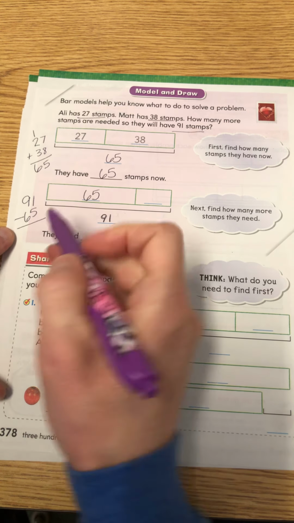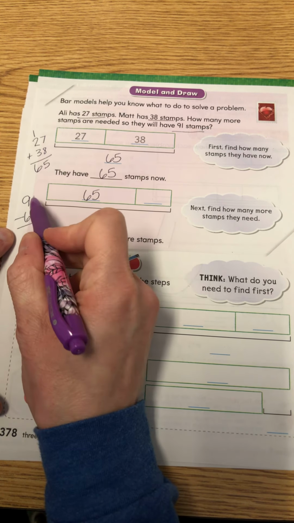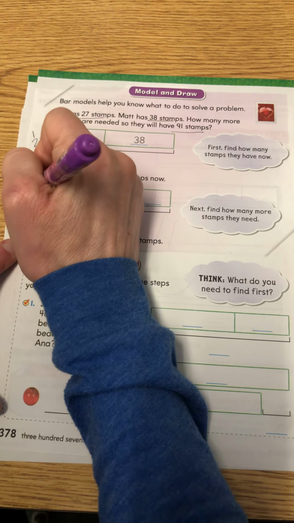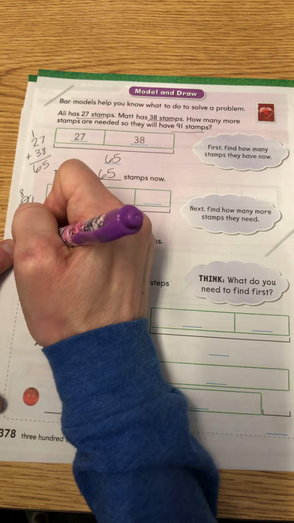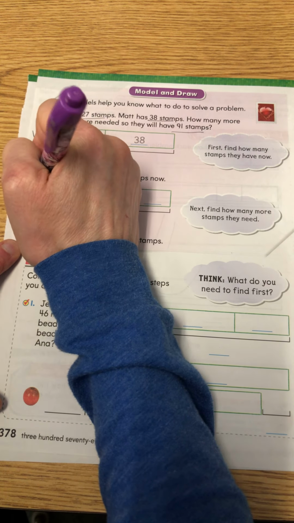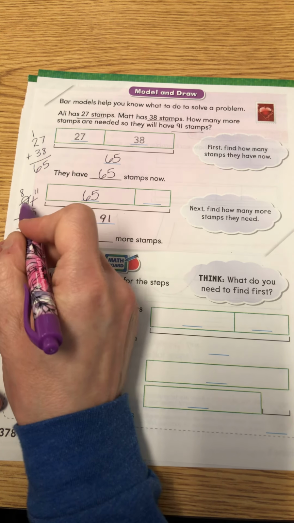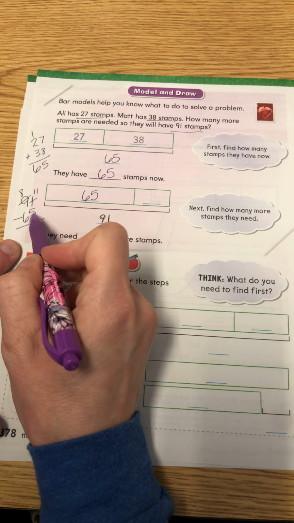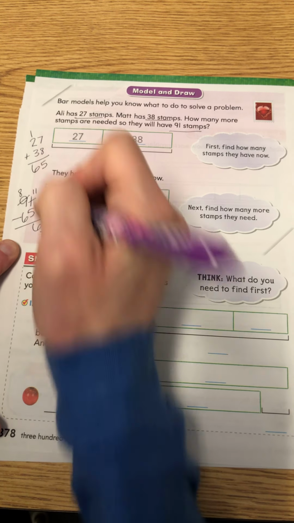So now we start in our ones again. Uh-oh, I have more on the floor, so I'm going to go next door, cross off my 9, make it 8, cross off my 1, make it 11, because I've regrouped a 10 into my ones. 11 take away 5 gives me 6.